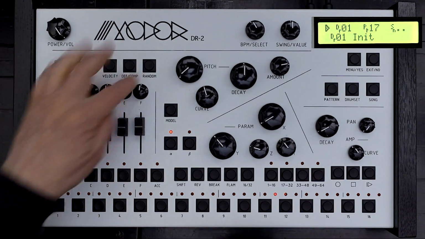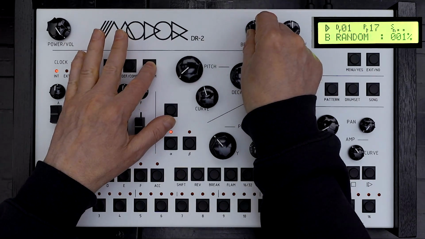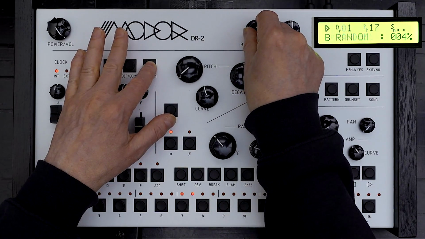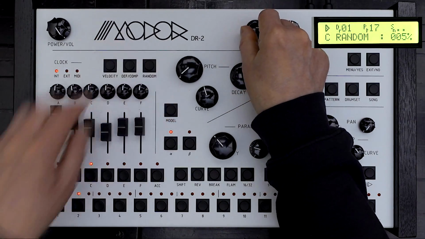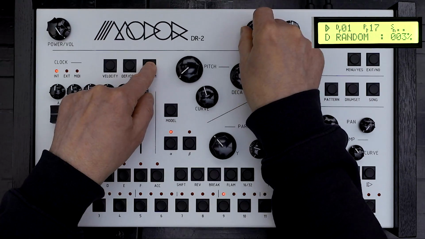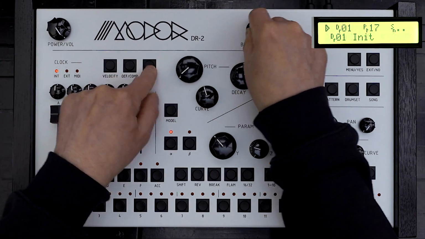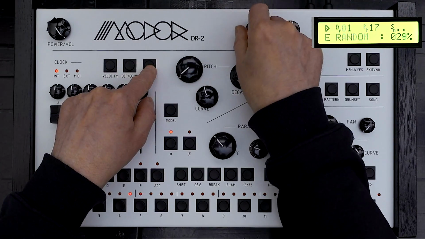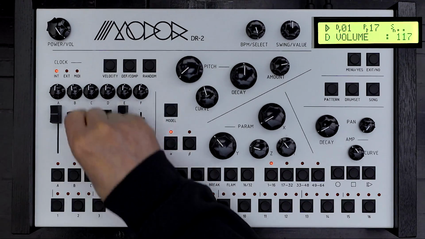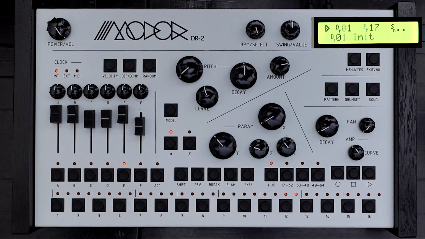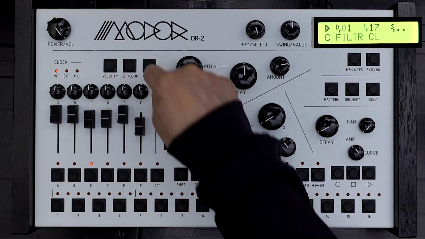okay, we've got that sound. Let's give that a random chance of hitting. Not too high. And we'll give you a random chance of hitting. We'll give you a much higher random chance of hitting. And if you want to cancel the randomization on an instrument, just go back to the random button and give it a double click.